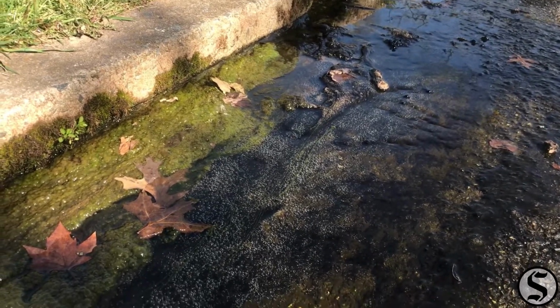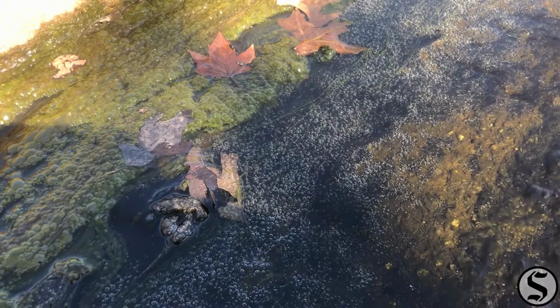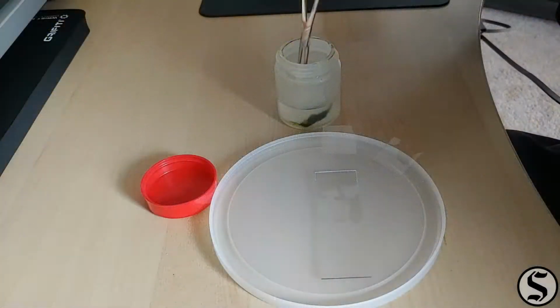Today's sample comes from this road gutter. I think this is a house sump, and as you can see, there's a lot of stuff growing in that water, so I wanted to investigate it.